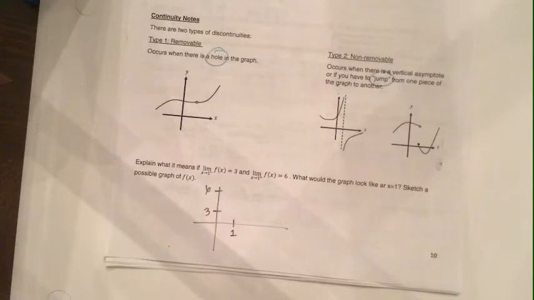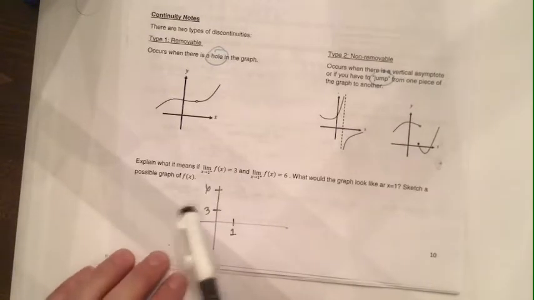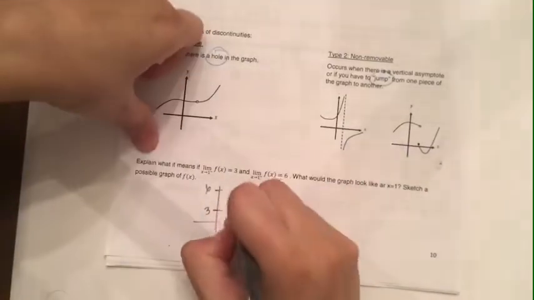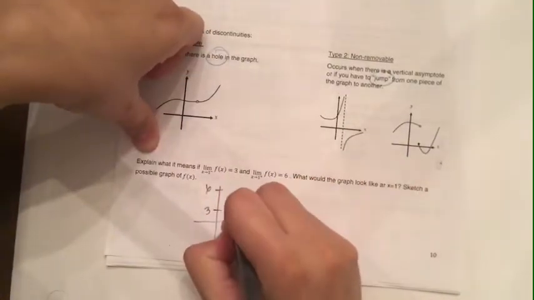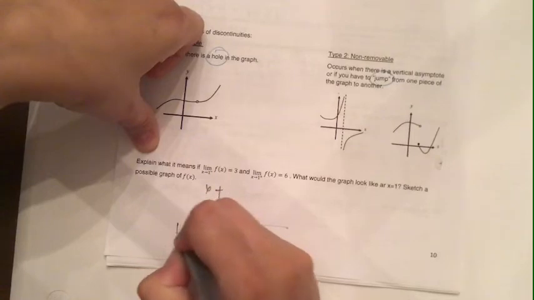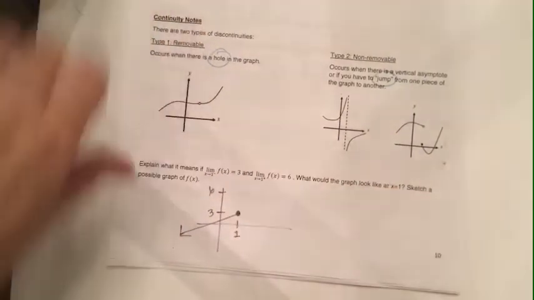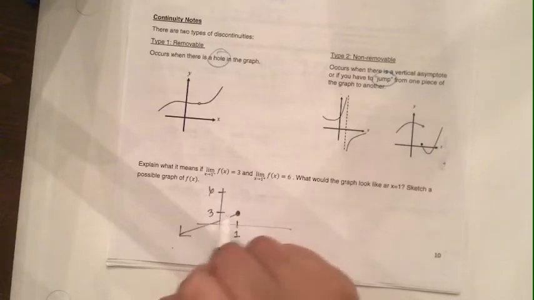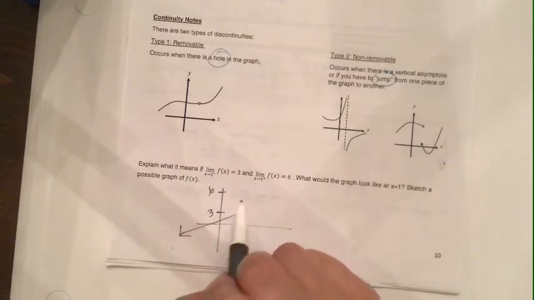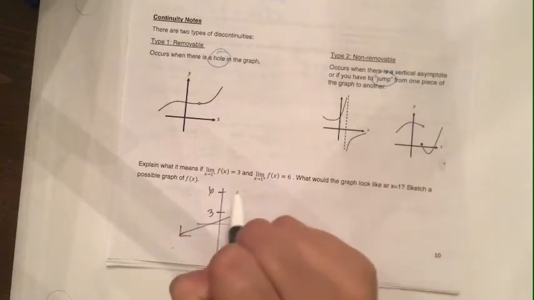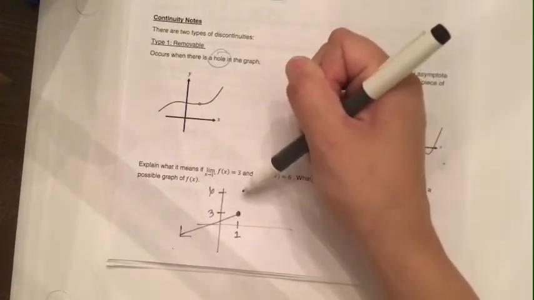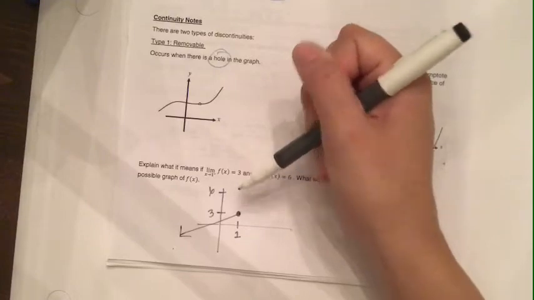So what could it potentially look like? So I know from the left side, coming from this direction, my graph ends up here at 3. So from the left side, as it goes to 1, the answer is 3. But if it comes from the right side, the answer is 6. Now I cannot put another closed point here or this is no longer a function.